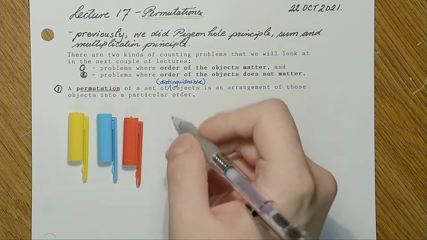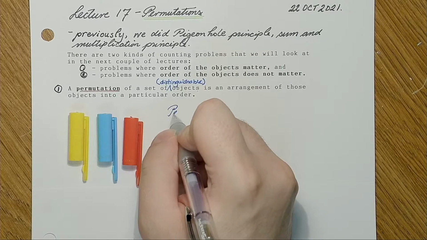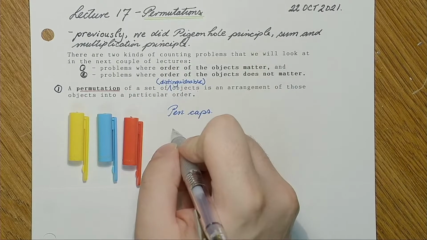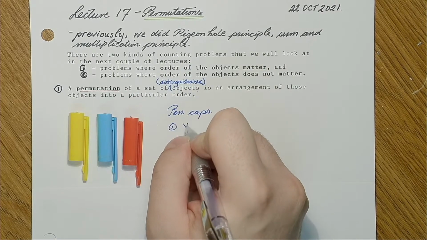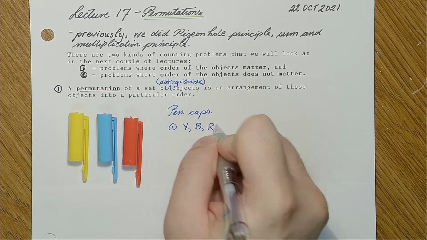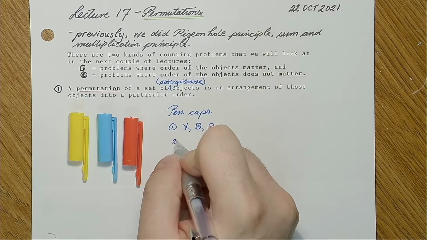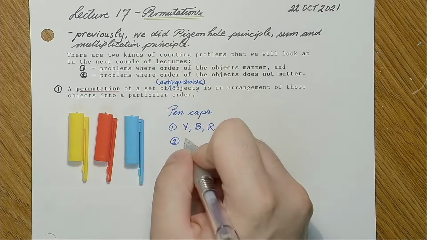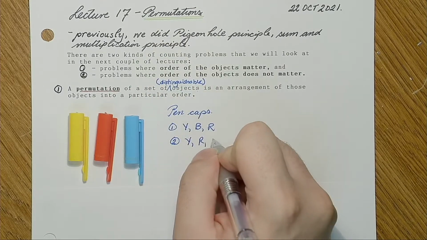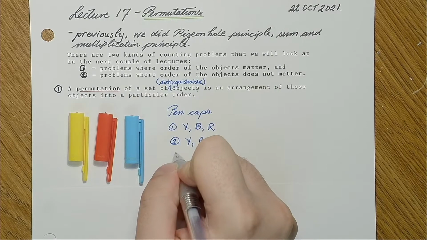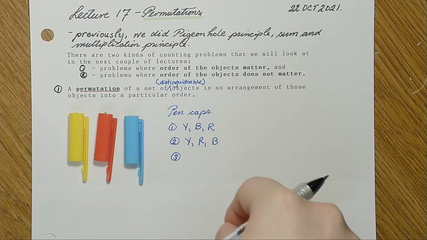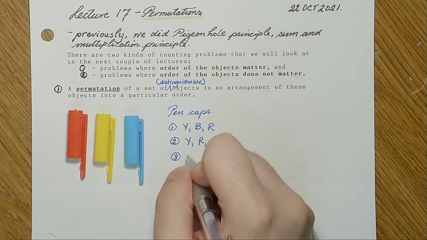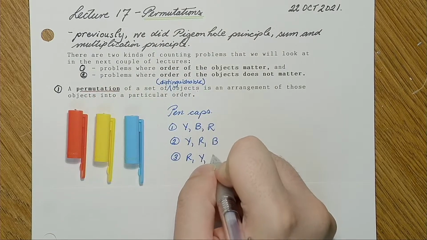For example, I have some pen caps. In this one, here is one order: yellow, blue, and red. I could have yellow, red, and blue. I could have red, yellow, and blue.